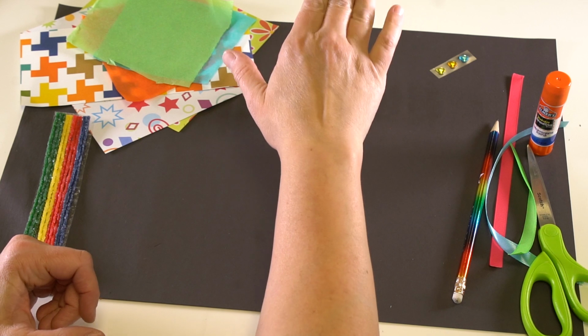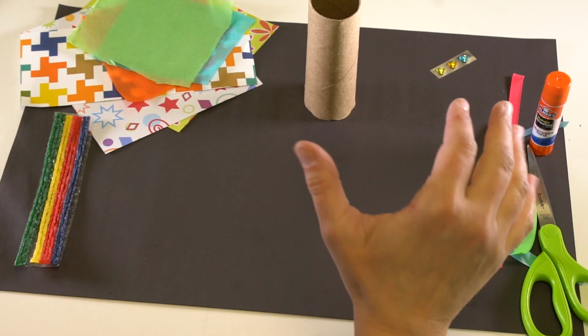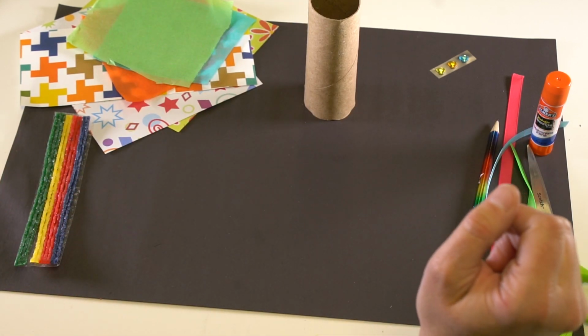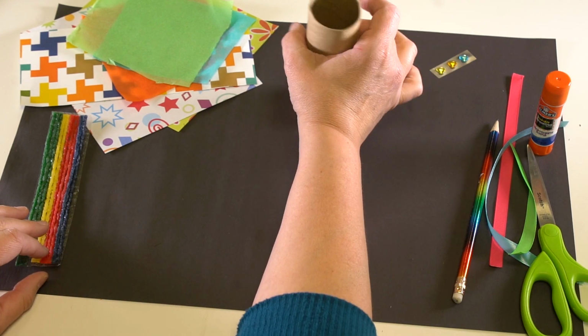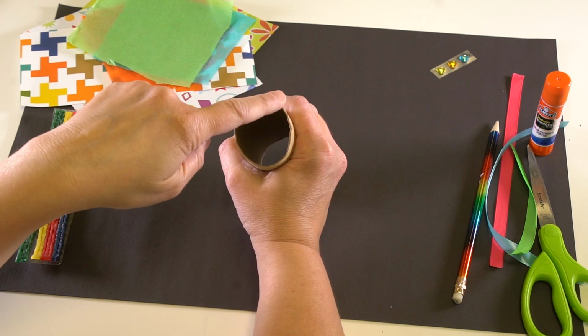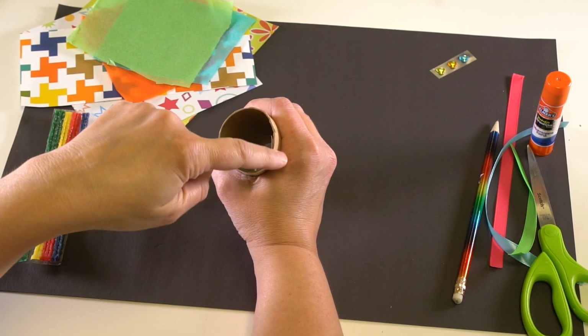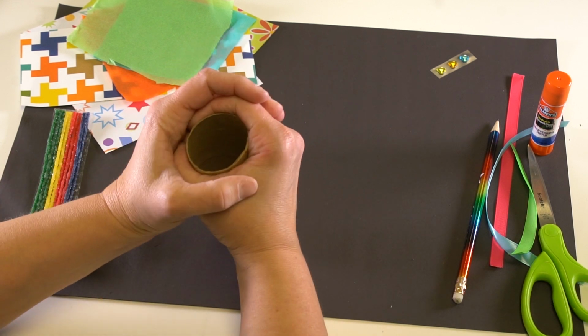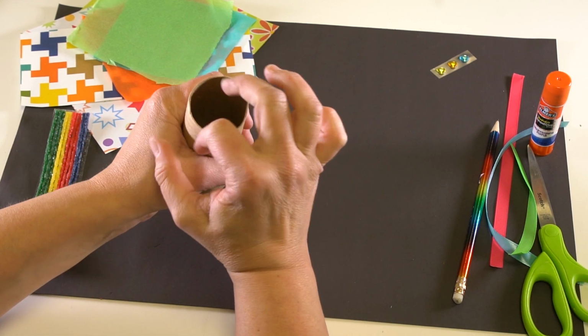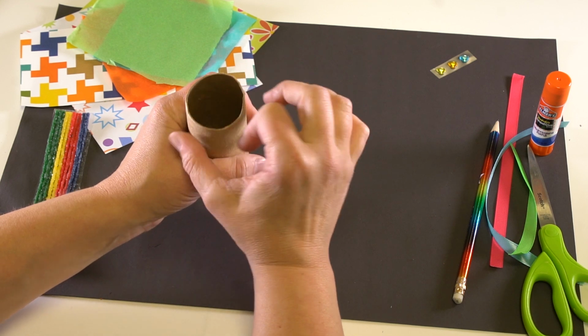We are going to be using these tubes and all of these craft supplies to make a really cool looking bracelet. The first thing we're going to be talking about is circumference. That's the distance around a circle. So if you put your fingers around your tubes, you can feel the circumference. This is the part that goes around your tube.